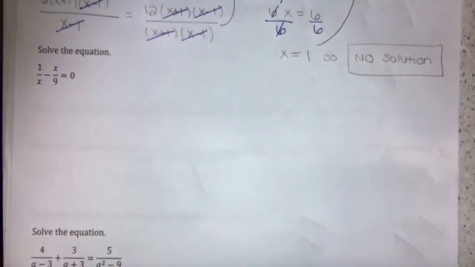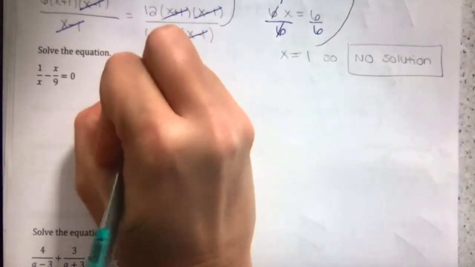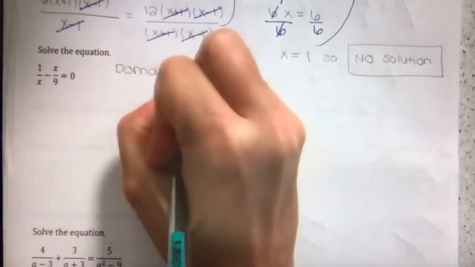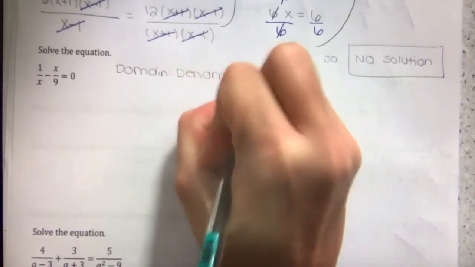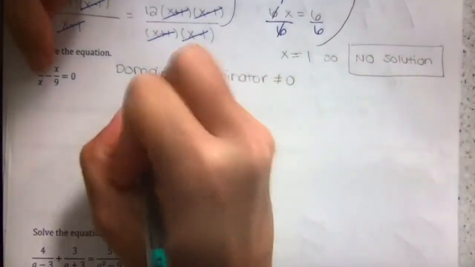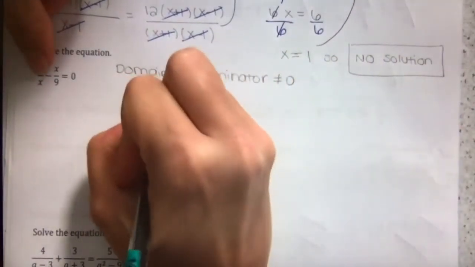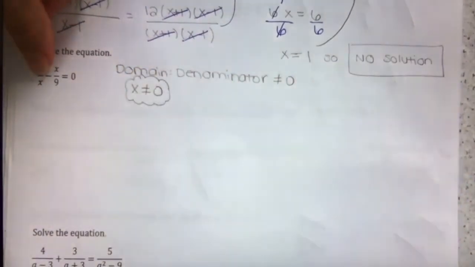So solve the equation 1 over x minus x over 9 equals 0. First thing first is our domain. Same thing as usual. Nothing changes. Our domain. There's fractions, so we know our denominator cannot equal 0. Our first denominator is x, so x cannot equal 0. That's already solved for us, so that's good to go.